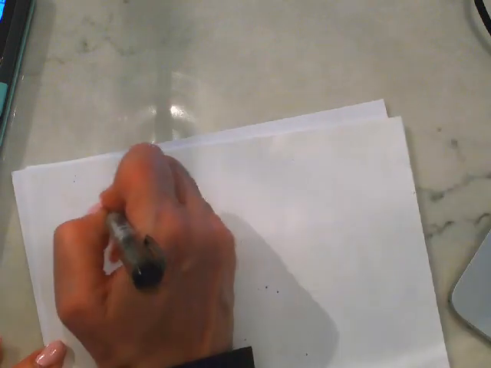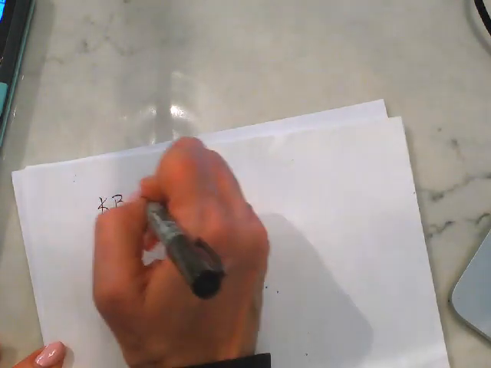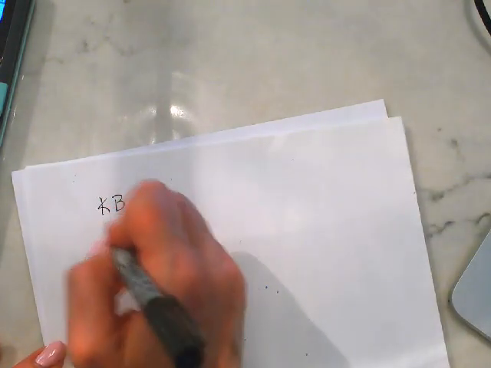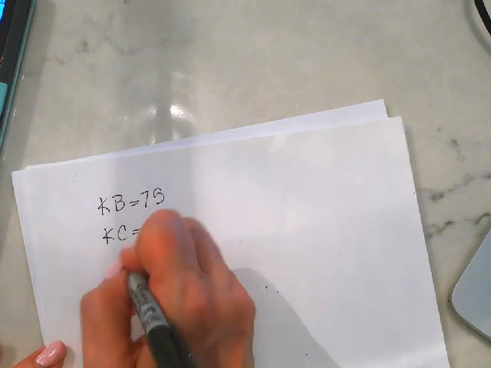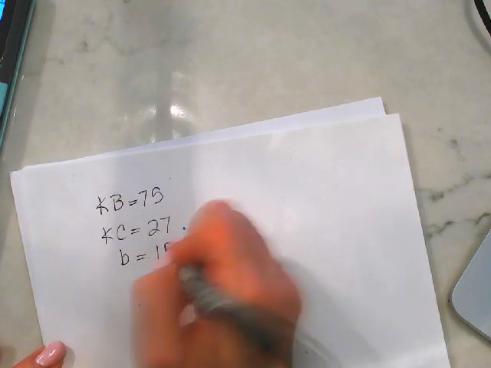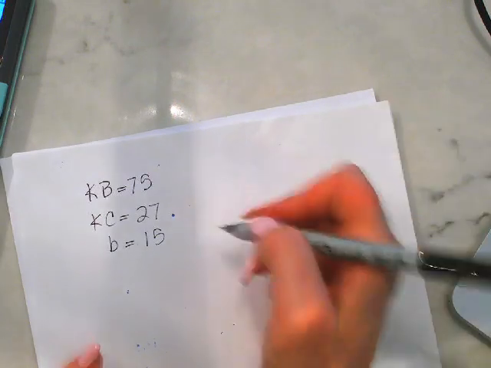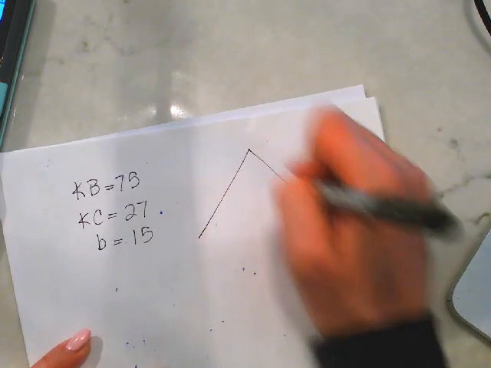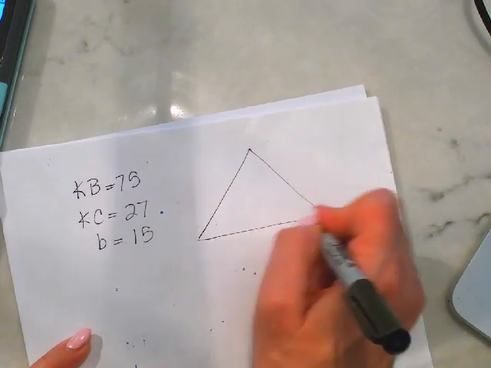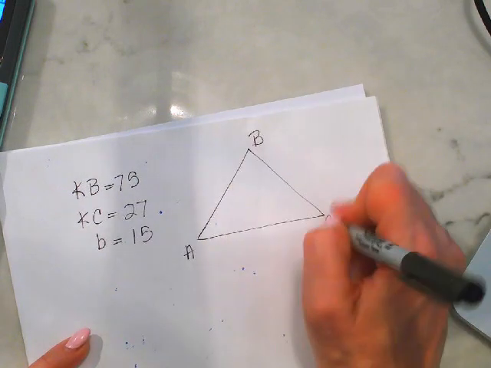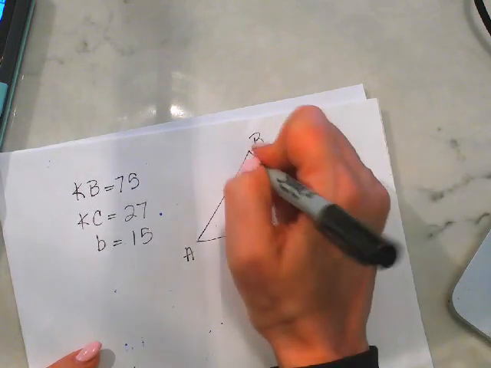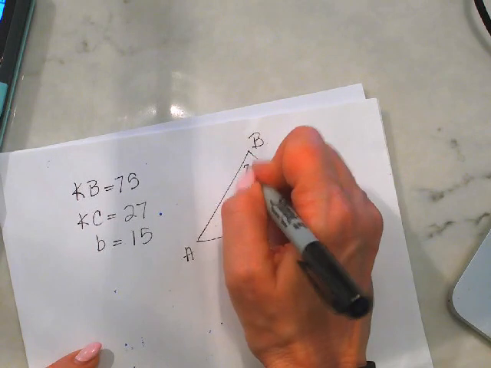Let's try another one. Okay, I'm going to give you that angle B is 75, angle C is 27, and little b is 15. Now there's going to be different variations of this. Today we're just going to start light with just this. And of course I want you to solve the whole triangle, so I need you to find everybody. So let's label A, B, and C.